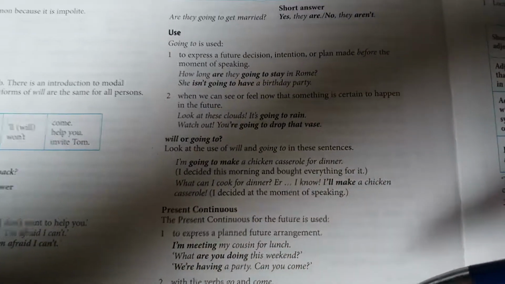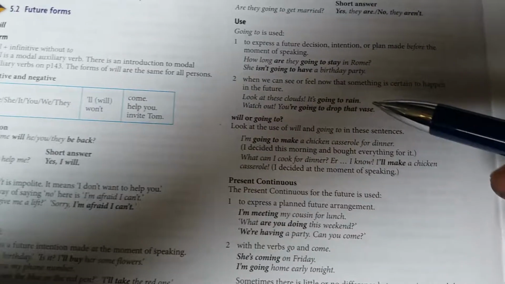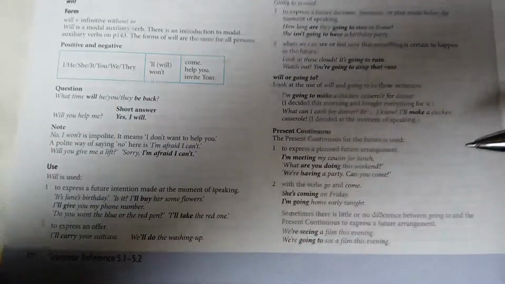Okay, so that's all about the future and the differences between the three. And also, make sure you go over your own grammar notes and also this page. And if you have any questions, you know where to find me.